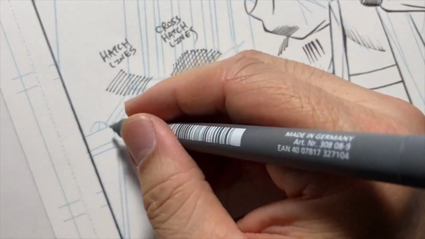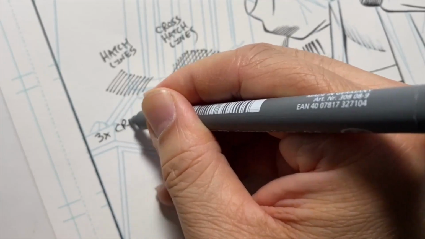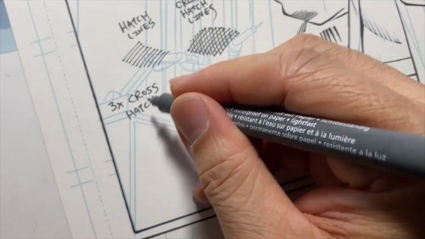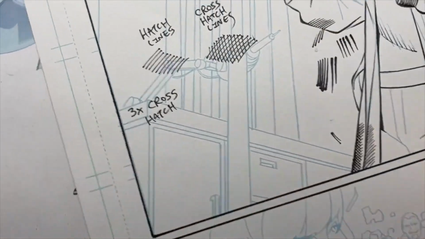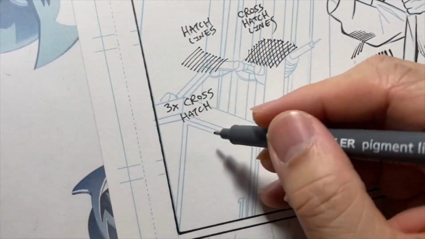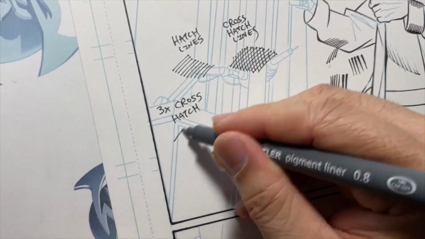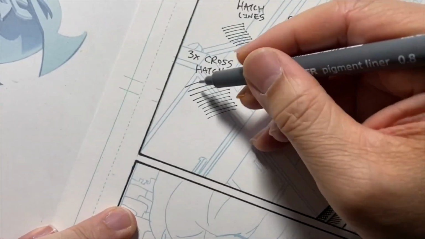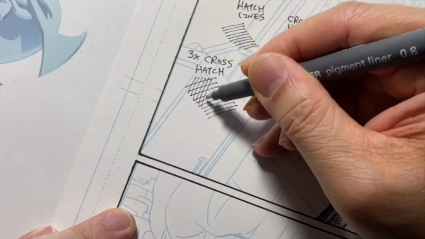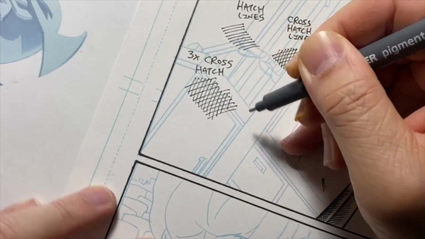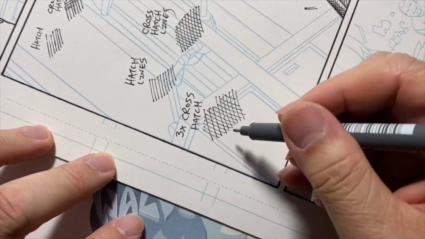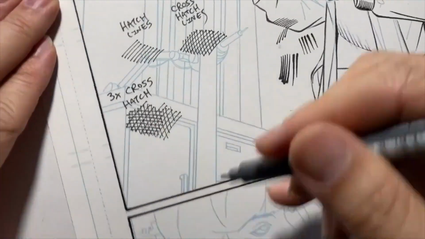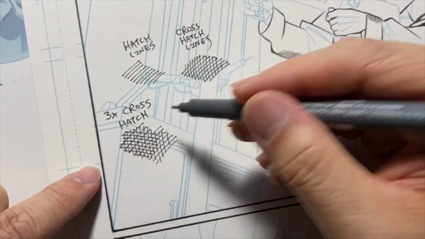Another one you can do is called 3 times cross-hatching. This is something that I do often. Three times cross hatching is where I do the same two techniques on the top, and then I'll add another line on the bottom. So right over here, I'm going to go hatch line, I'm going to cross hatch it, and then I'll turn it, I'll find an angle which I haven't repeated, and then I'm going to 3 times cross hatch. What this is, you're creating a pattern, and then you're making a darker tone.